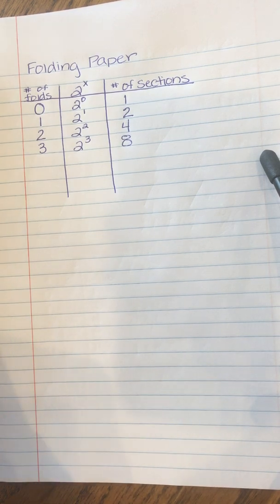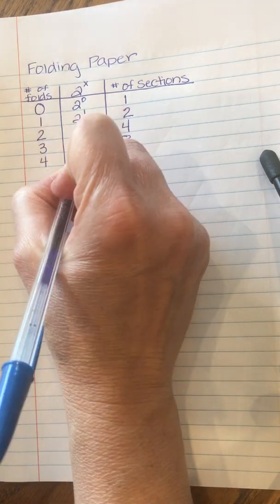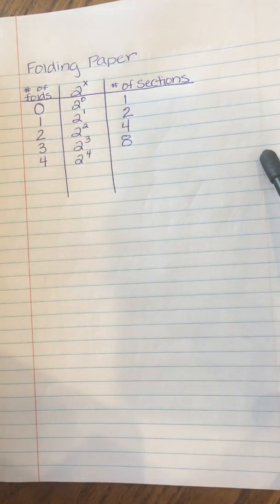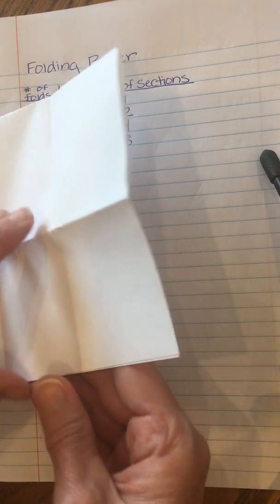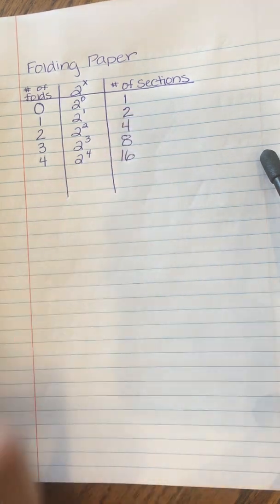If I were to create a third fold, and I unfold it, I would now see that I have a total of 8 sections. If I fold it back up and I do it one more time, if I put in my 4th fold, how many sections will I end up getting? You are correct. I will get 16 total sections. You should have 4 going down one side and 4 sections going across. 4 times 4 is 16.